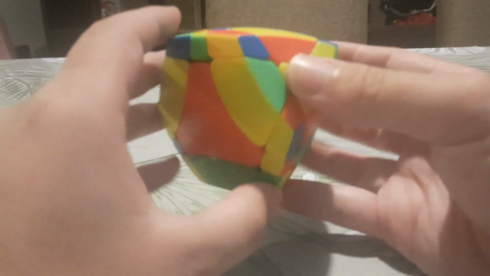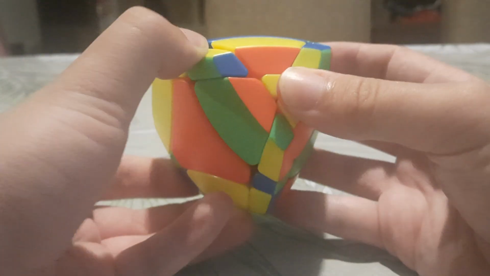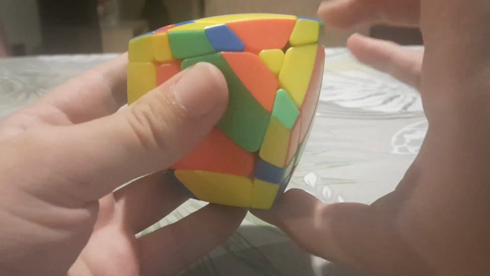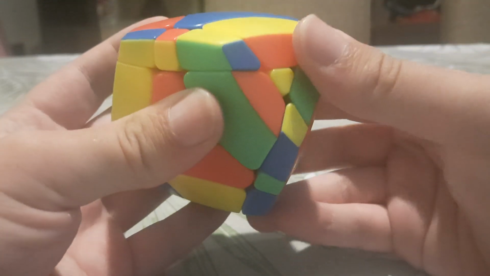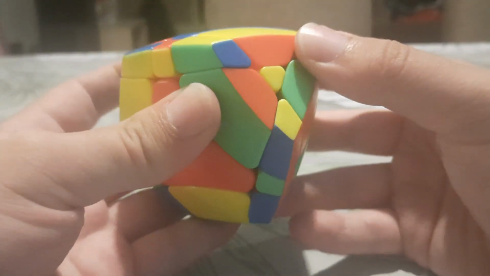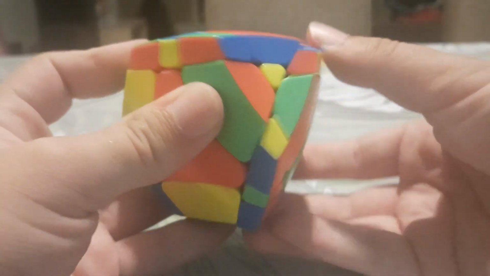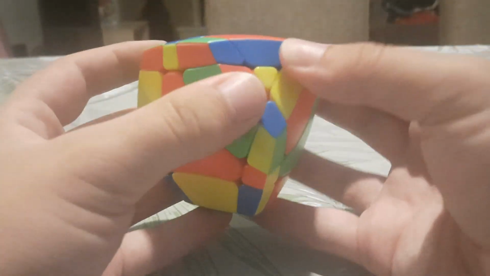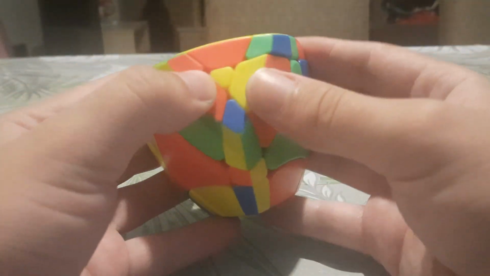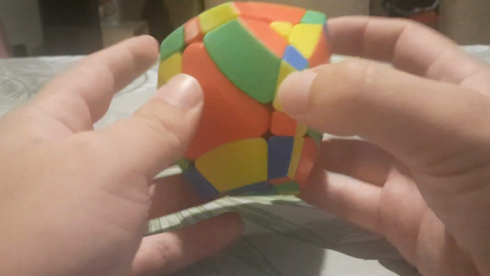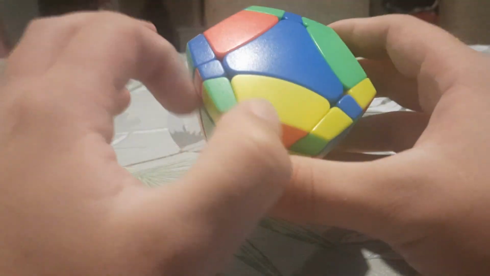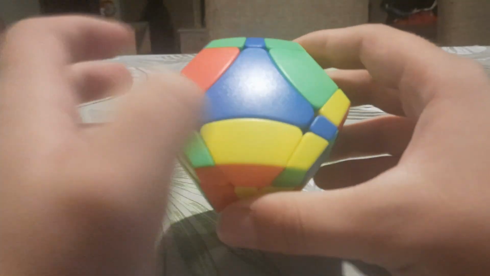So you do the algorithm: left inverse, right, up inverse, right inverse, up. And as you can see, the first triangle is solved.